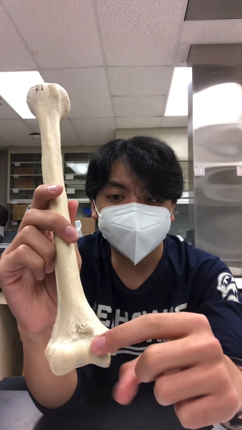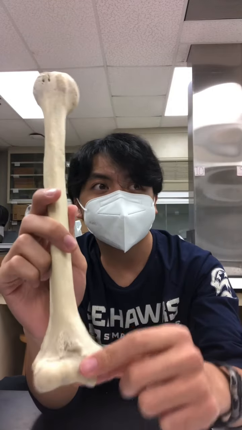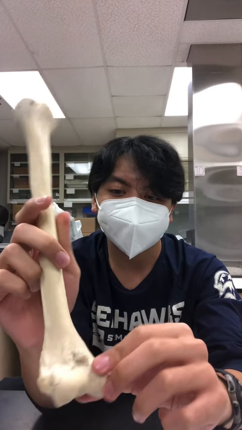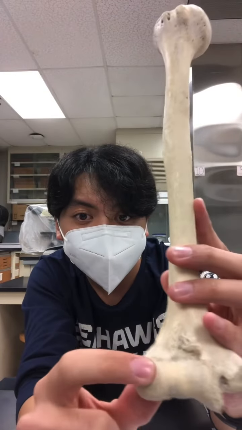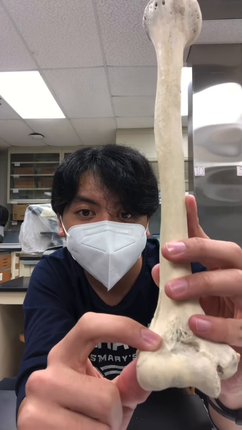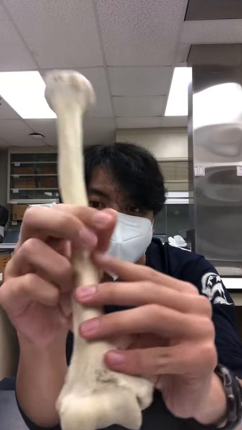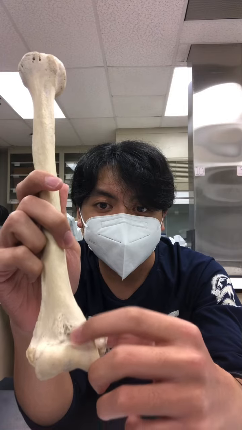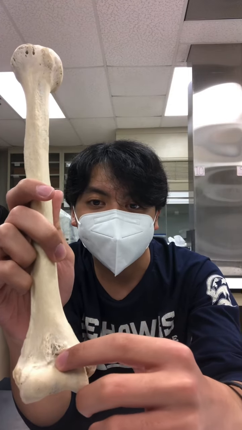And the trochlea is actually what fits into the trochlear notch of the ulna. So if you remember the U-shaped depression in the ulna, that's referred to as the trochlear notch. Okay? Now if you look closely, there's two little depressions here. We have one depression here. This is called the radial fossa. That's where the head of the radius articulates with the humerus. And over here, we have the coronoid fossa. And that's where the coronoid process of the ulna articulates with the humerus, okay?